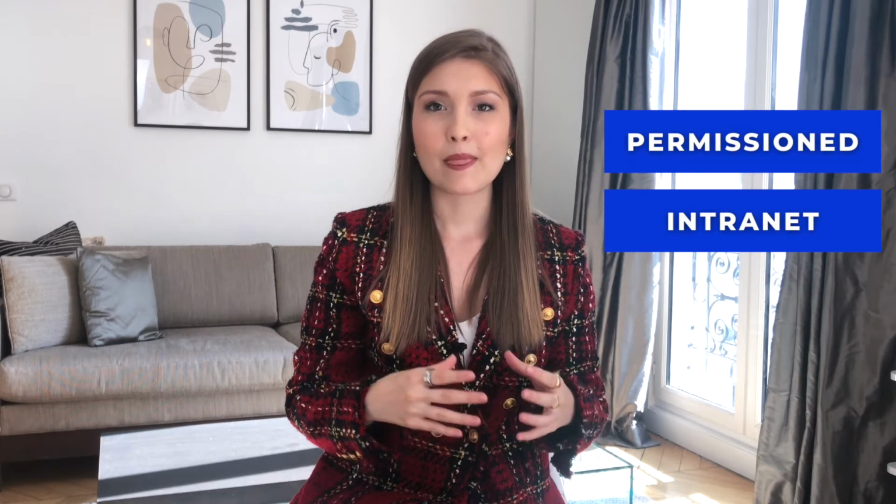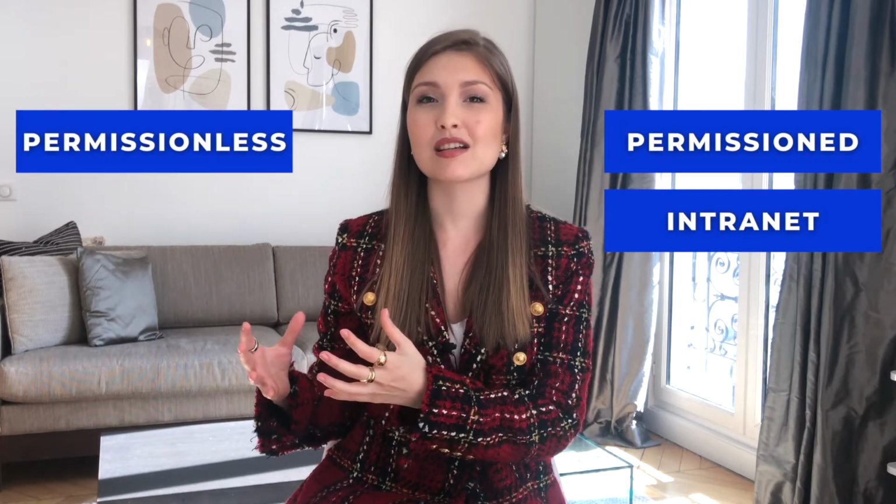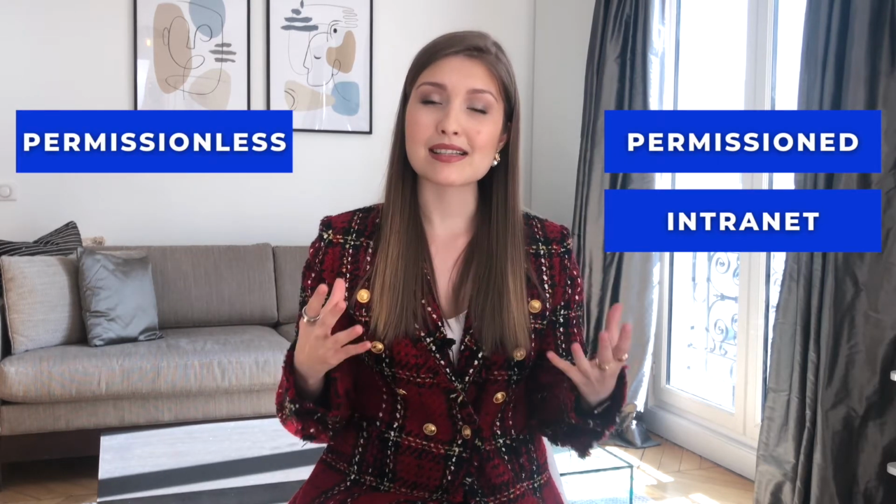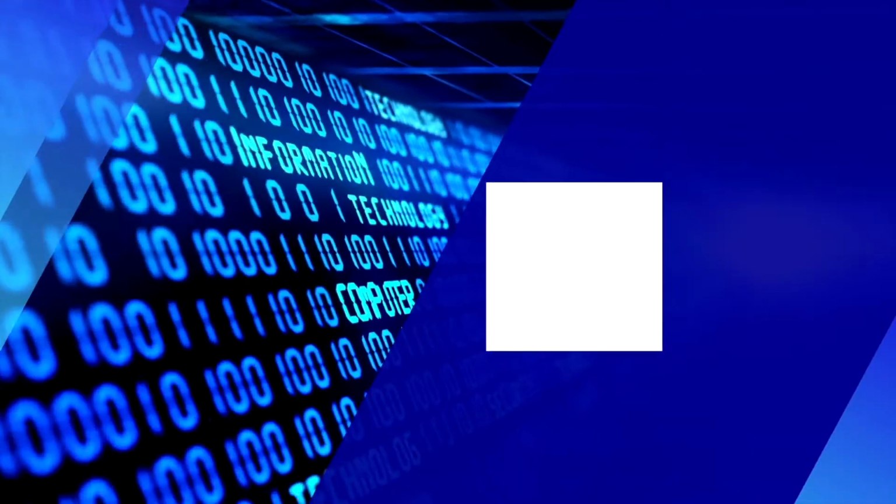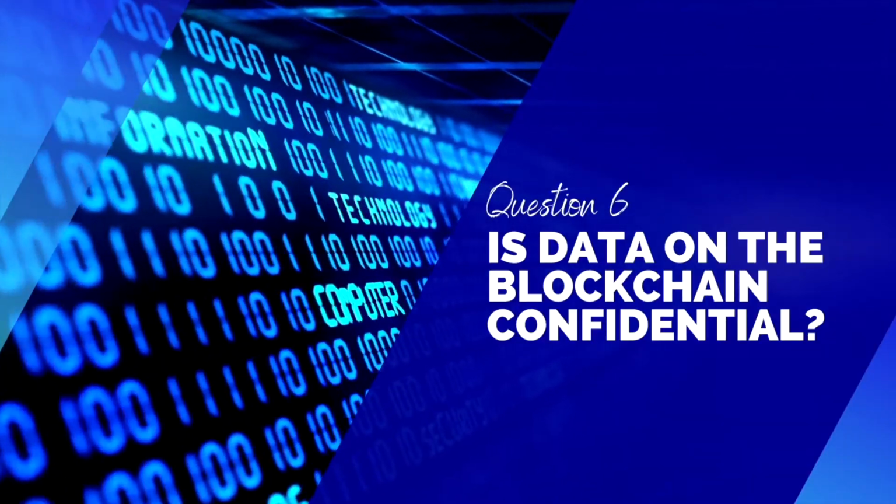Well, there are two types of blockchains, permissioned and permissionless. Permissioned blockchains are similar to an intranet system. Only authorized parties can access it. On the contrary, permissionless blockchains, such as Bitcoin, can be accessed by anyone. Yes, data stored on the blockchain can be encrypted.